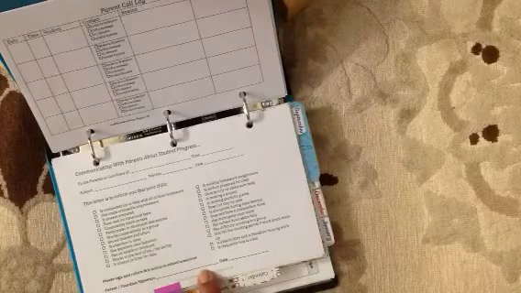I also have a progress report of sorts. This comes out in between the formal progress reports, so it gives the kids a chance to make up whatever they're lacking or to improve upon the things that they're doing well.